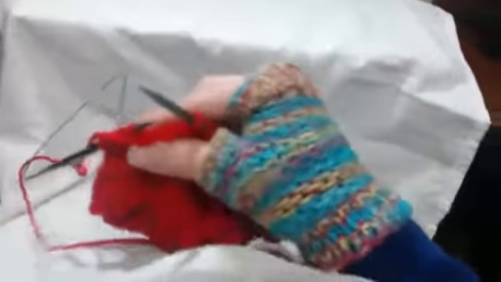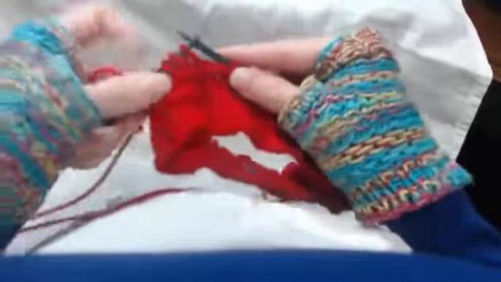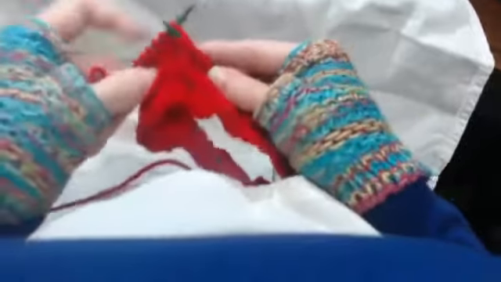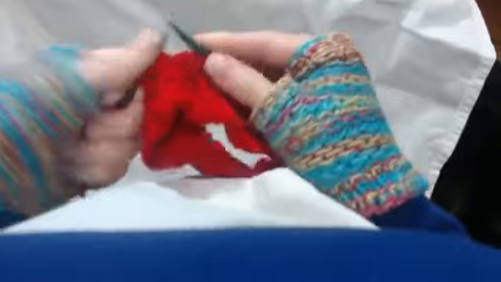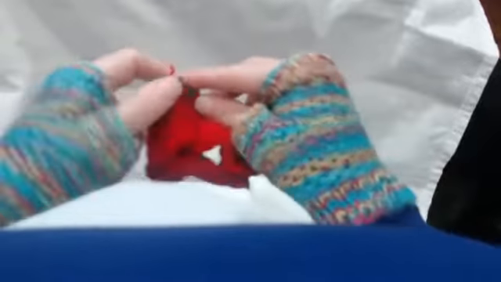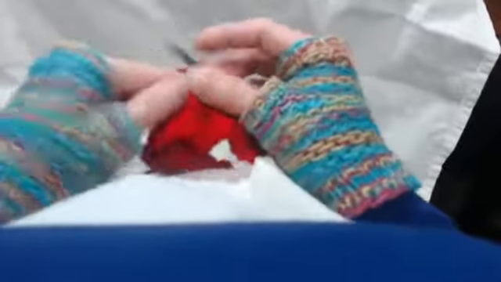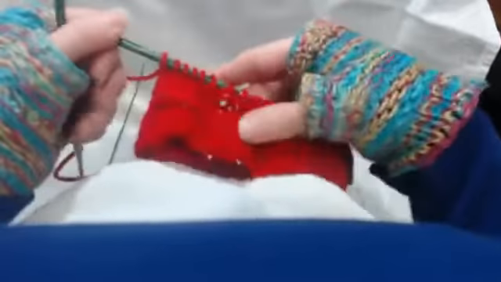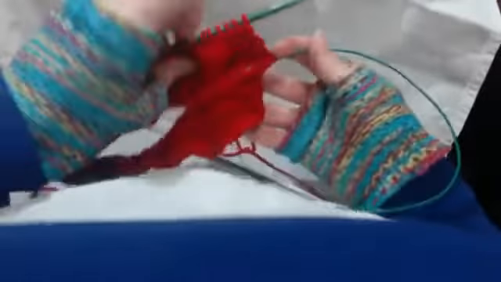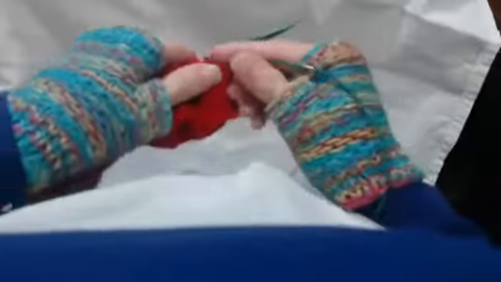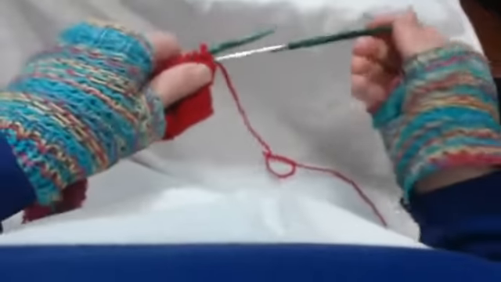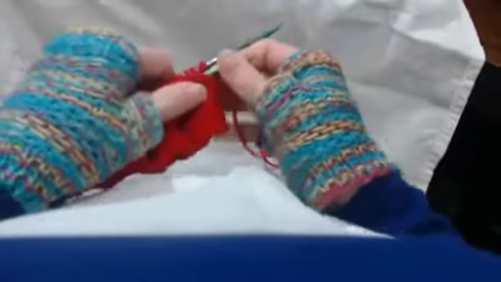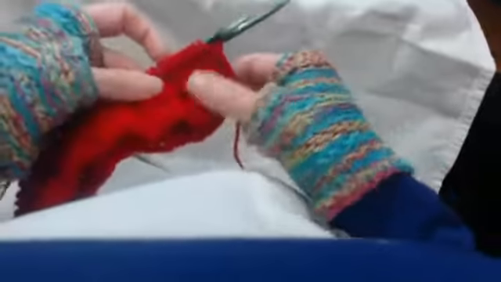Let me know if you have any questions while I'm demonstrating. I'm going to finish up this part of the round. I will then flip this over and we'll talk about switching from purl stitches to knit stitches. You can see I'm using the magic loop method in case you're curious. And if you need help with the magic loop method, I can link you to some live videos I did regarding magic loop.